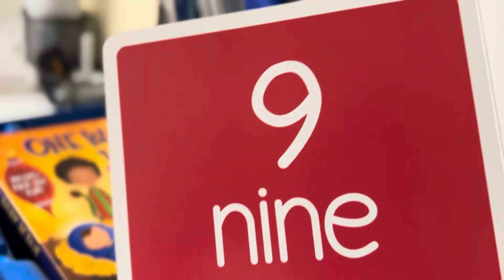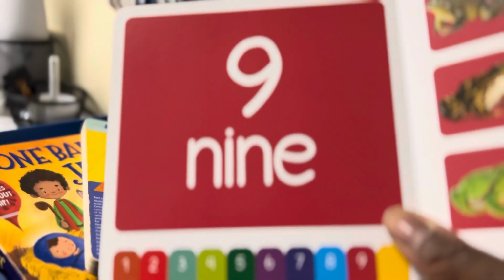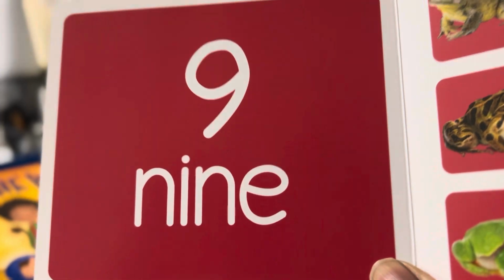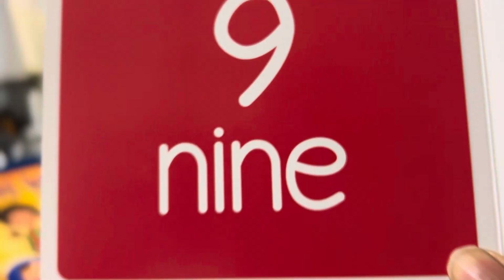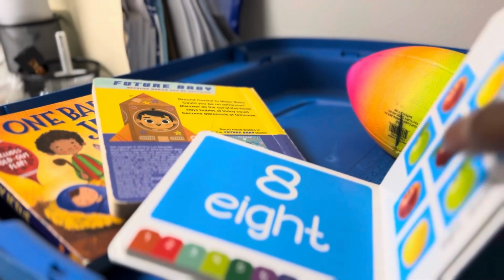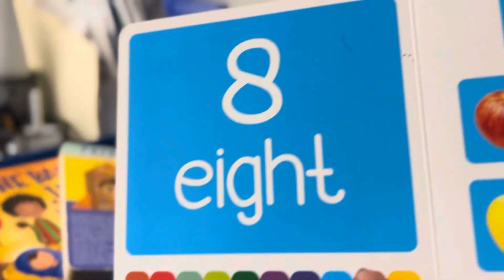Okay, so this one is really nice. This is a large letter 9 and the word 9. How close does she need this to her face in order to see that that is a 9? And the letters N-I-N-E.